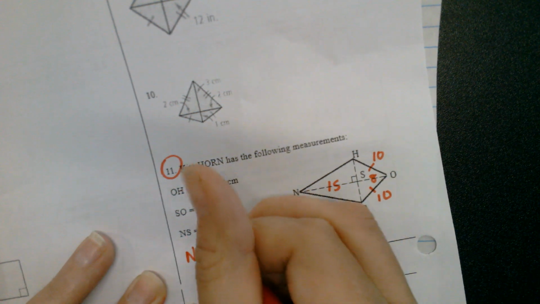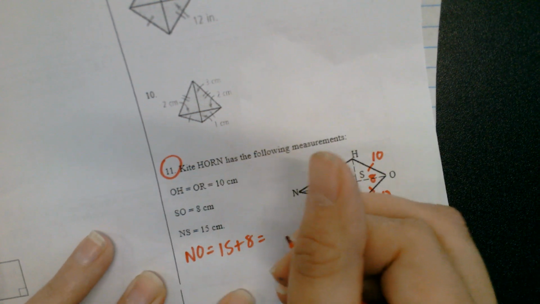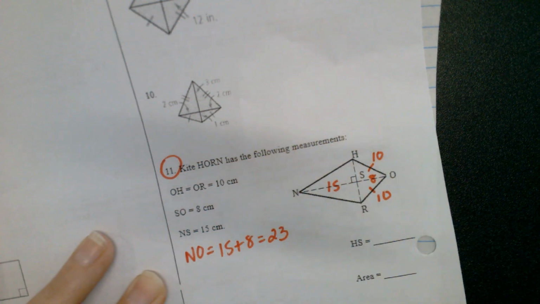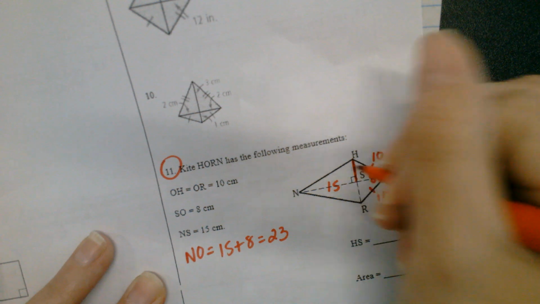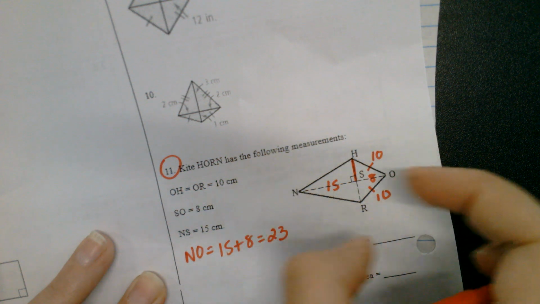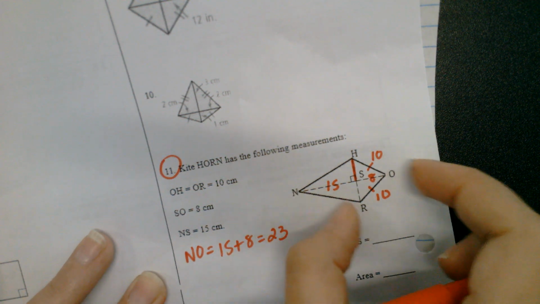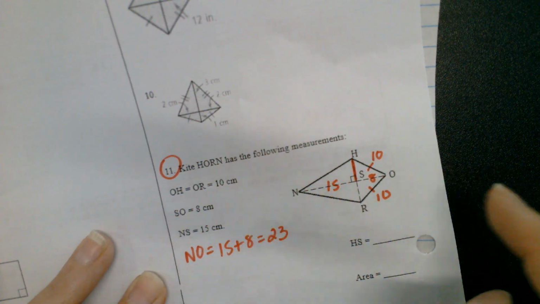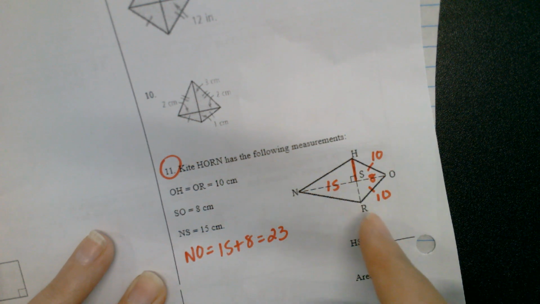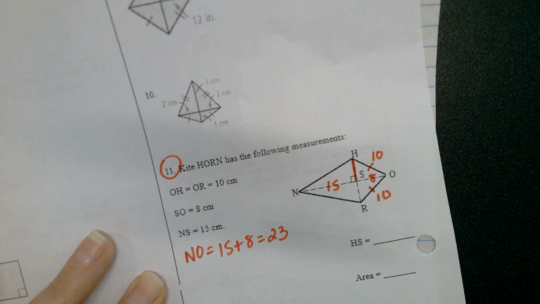What's 15 plus 8? Do we agree 23? Okay. So one of my diagonals is 23. I got to figure out the other diagonal. And the fun thing about kites is that one of the diagonals bisects the other. So NO is the one that's cutting this whole figure in half. So HS is going to be the same as SR. So all we got to do is find that.